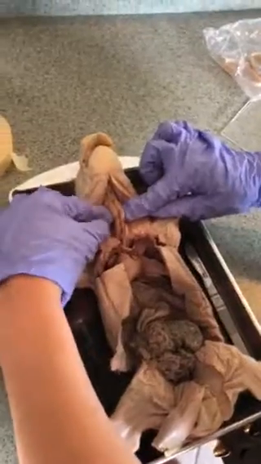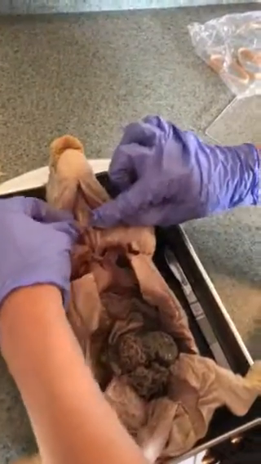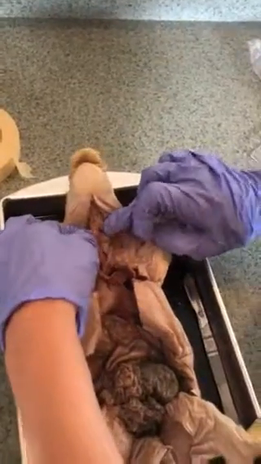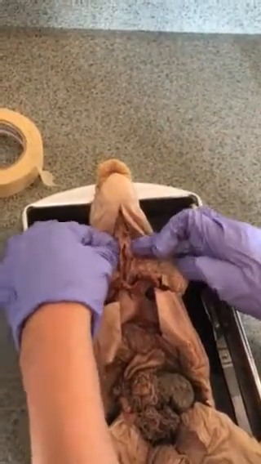Then we have the larynx, which is this box up here, and I actually accidentally cut mine, but you can see the vocal folds a little bit in there.